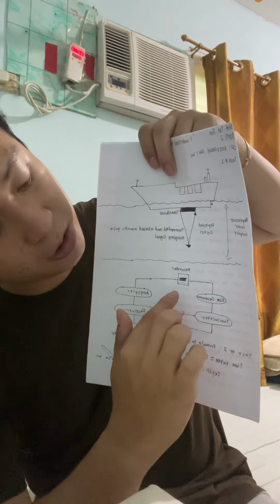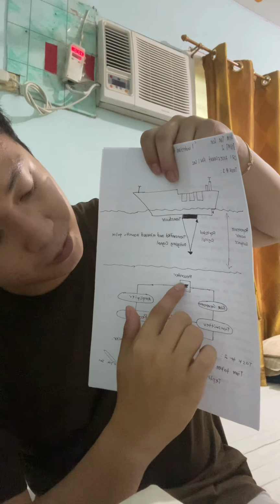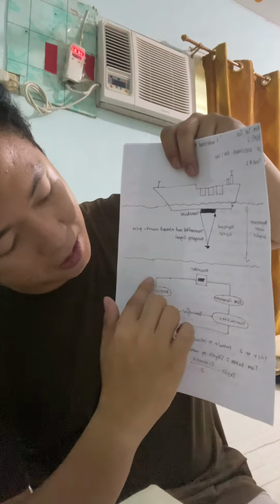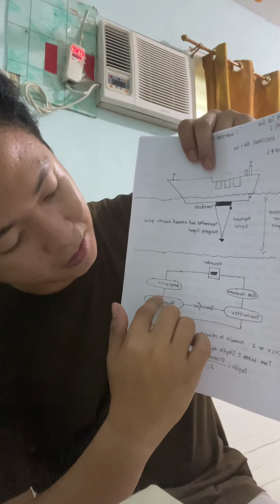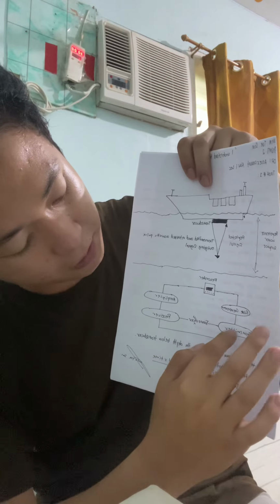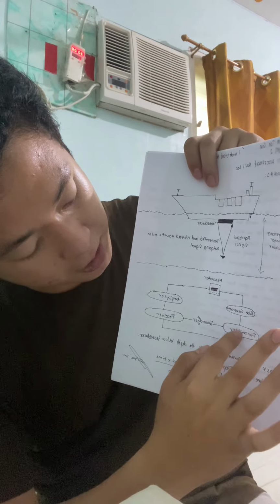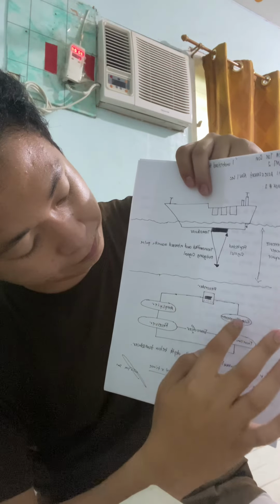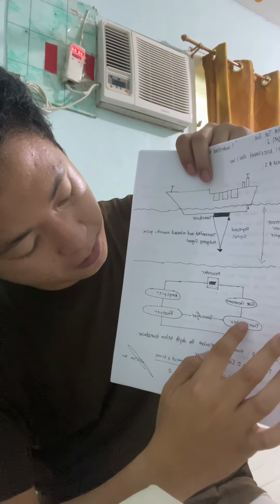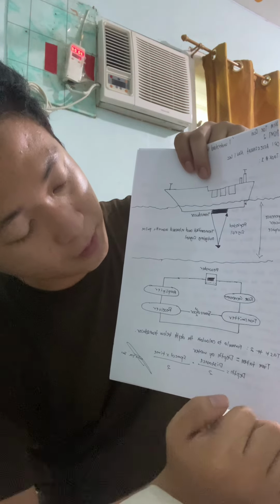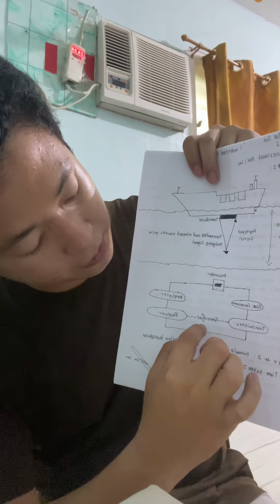The other illustration is the recorder through the amplifier, then to the pulse generator, to the transmitter, and then the transmitter and receiver, which is one of the transmitters of the transducers.